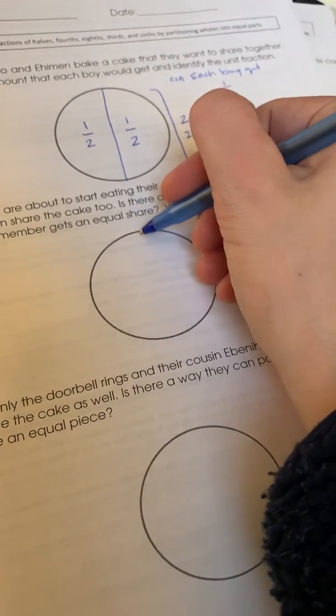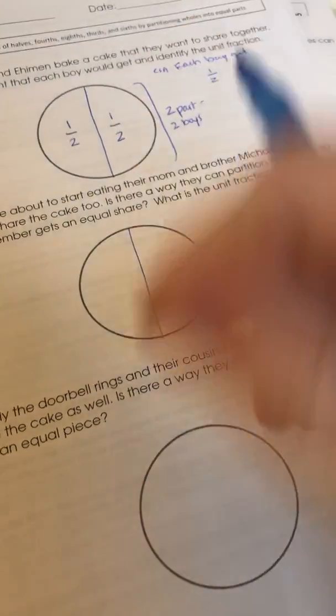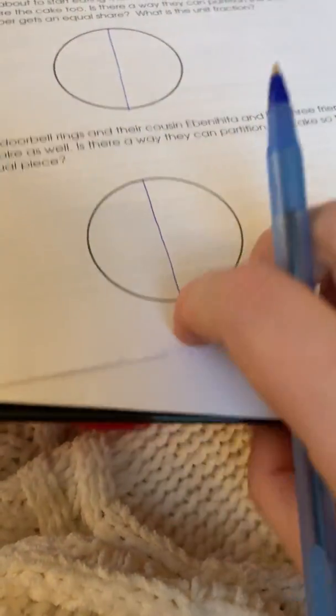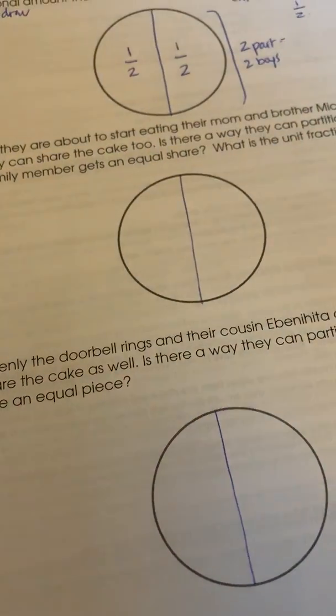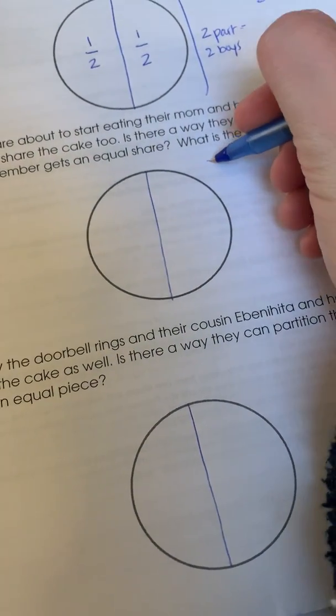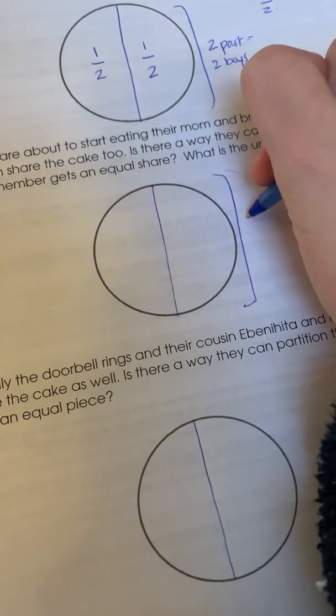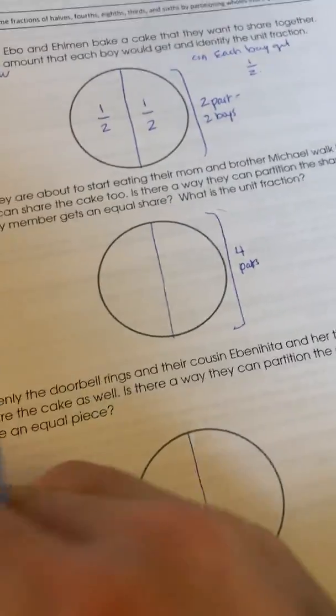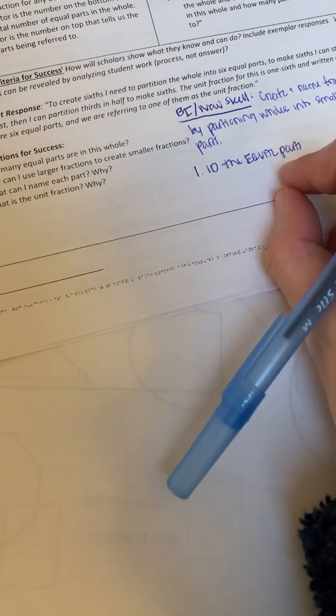So then we're about to start eating, and Mom and Michael walk in. So I know that we still have the same cake. We're using the same cake all the way down. I'm not going to put the labels on it though. Mom and brother Michael walk in. How many equal parts do I need now? 4 parts.